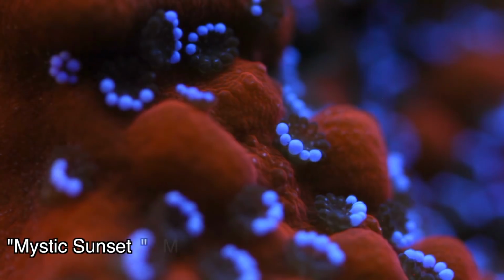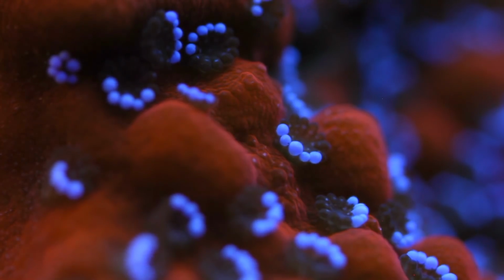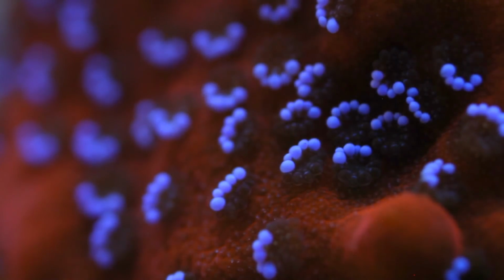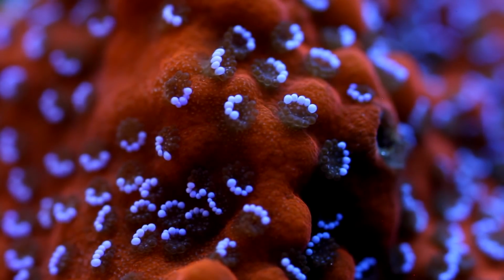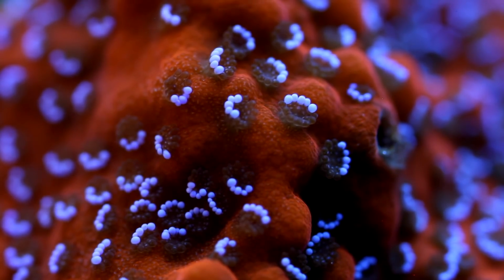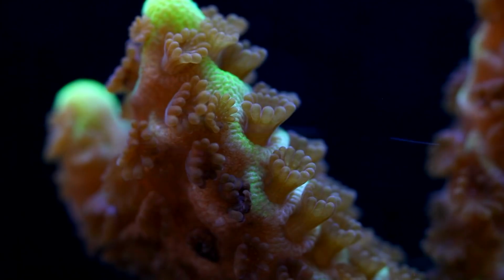It's great to be able to take such a close look because you end up noticing little details you would otherwise miss. Take for example this encrusting Montipora that has been labeled by the hobby as a Mystic Sunset Monti. It's similar to a Superman Montipora, but instead of red polyps on a blue base like a Superman, it has a red base with blue polyps. On closer inspection, however, the polyps themselves are highly distinctive. 5 of the tentacles are blue in color, while the other 7 are brown. It gives each polyp a cool half-circle pattern.